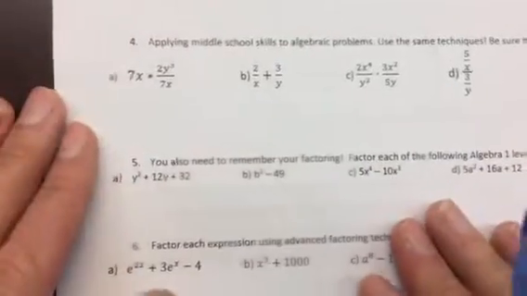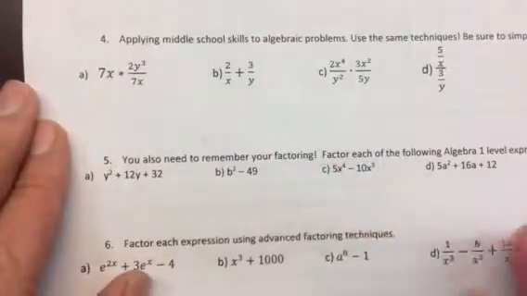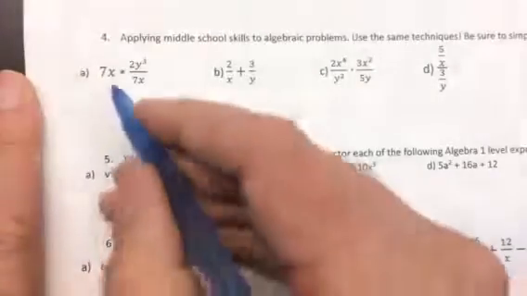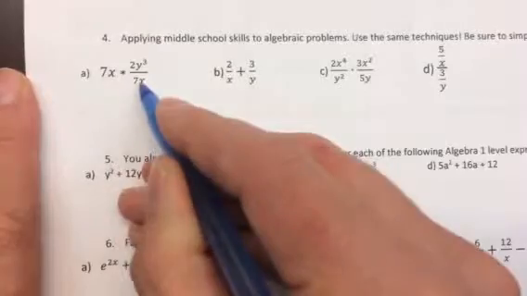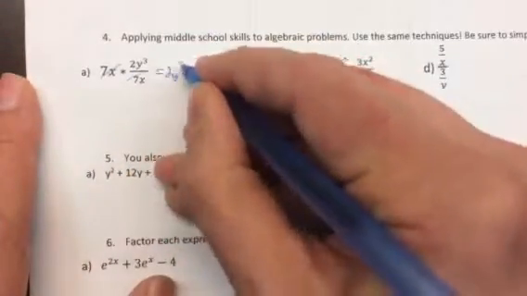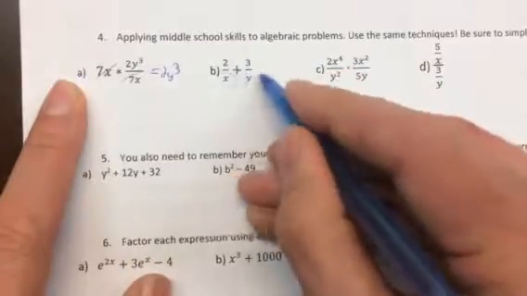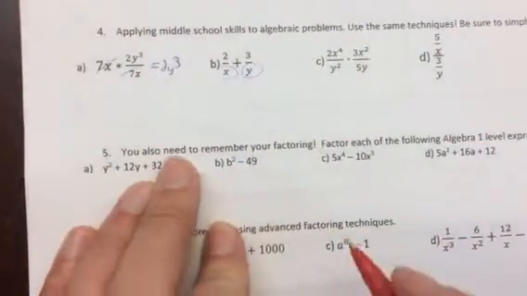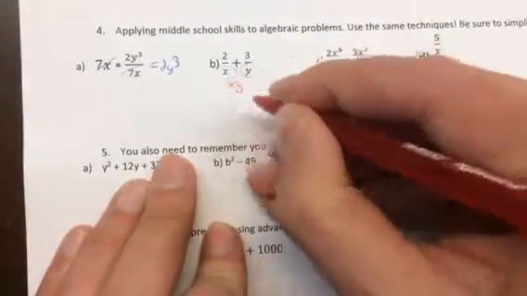Okay. When you are doing algebra skills, you just apply your fraction skills. So we are multiplying by 7x and dividing by 7x. Cancels, right? Here, you need to get a common denominator because you're adding two fractions. So the least common multiple between x and y is x times y.